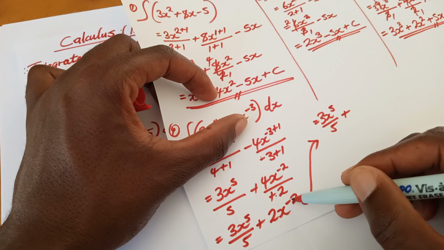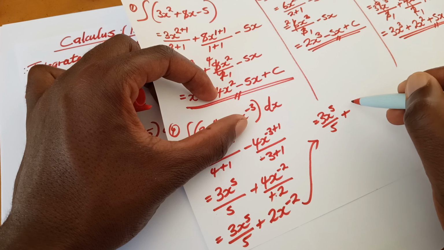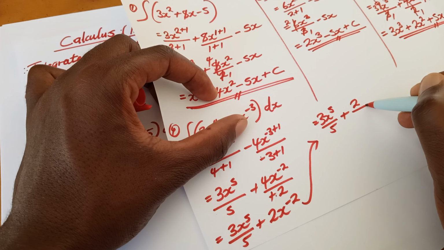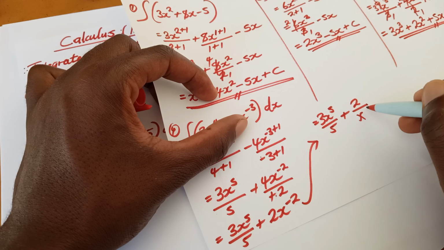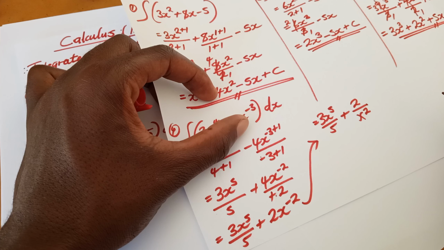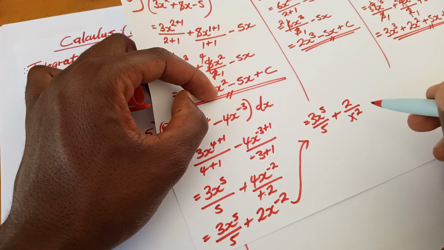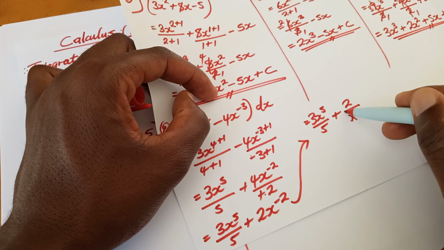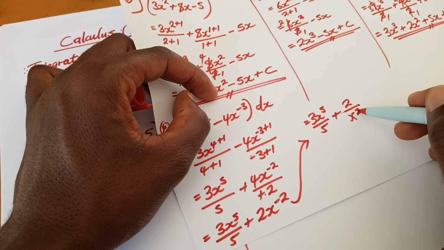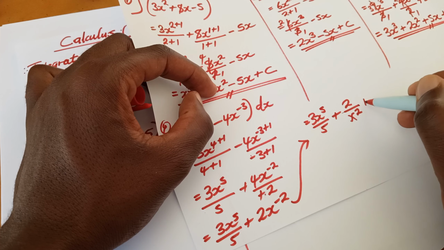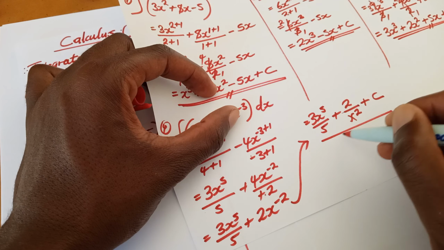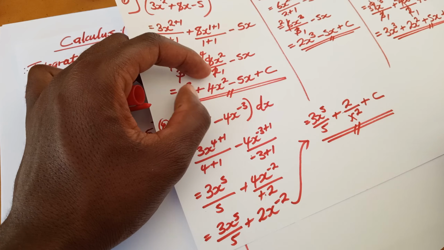Therefore, we say this equals 3x to the power of 5 over 5 plus, we cannot leave our answer with the power of negative 2, so we are going to change this. We say 2 over x to the power of 2. We have gotten rid of the negative, and then plus c. That is our final answer.